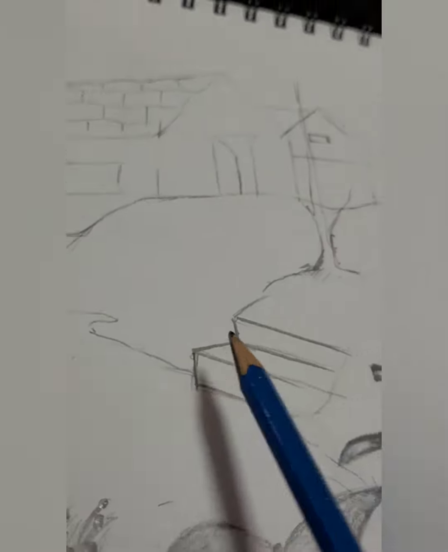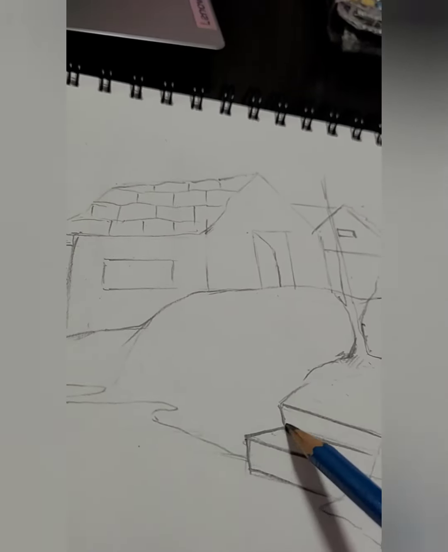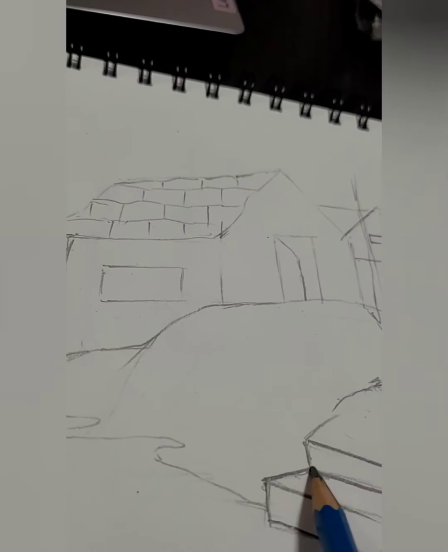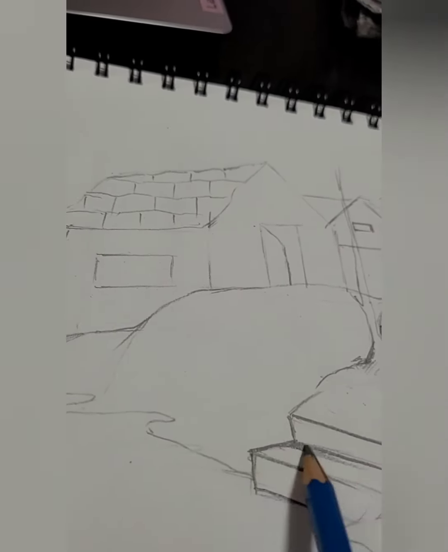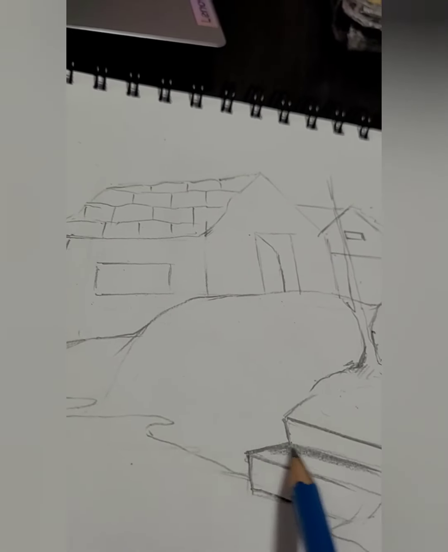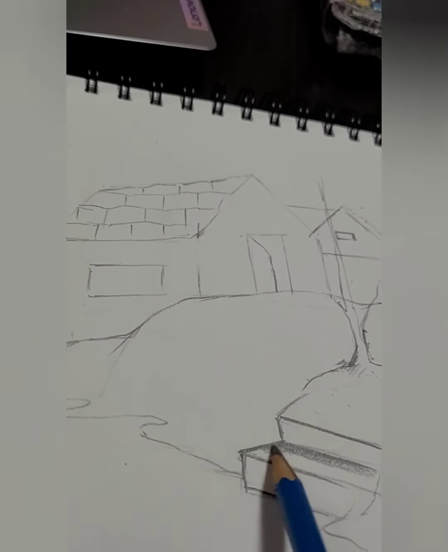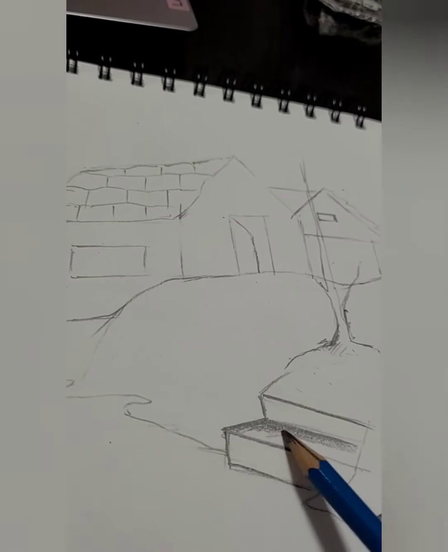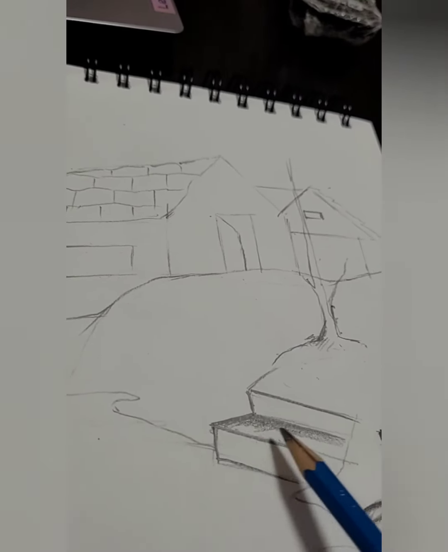Now our next step, we are doing stairs, so you can see here we have this section. If you have this type of section in your stair, you can see you have a dark area here. When you find your darkest area of that section, you can easily find the lighter way. So if you have a darker section here, this part is your lighter.